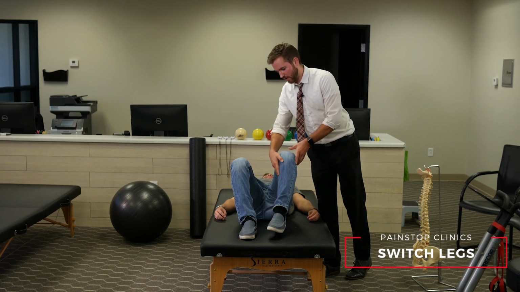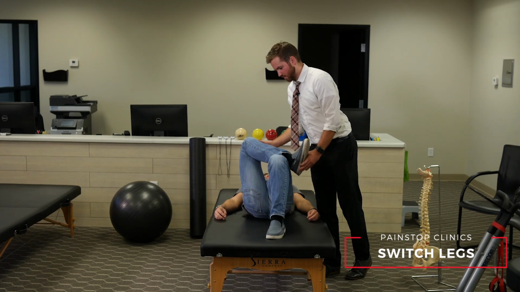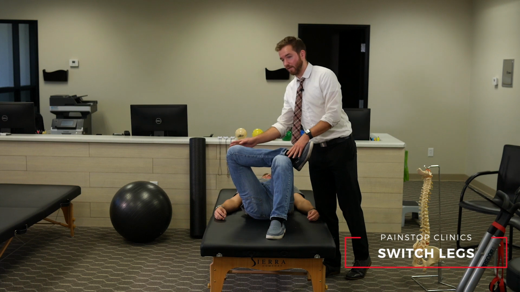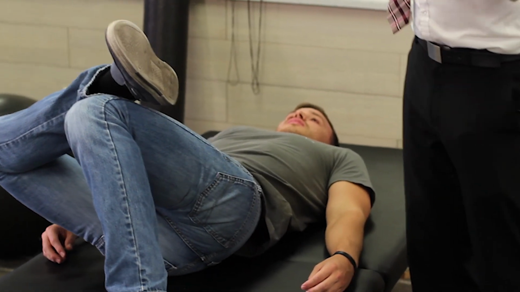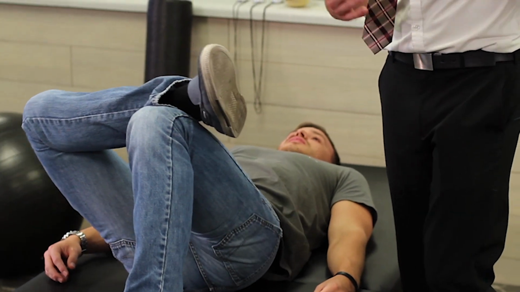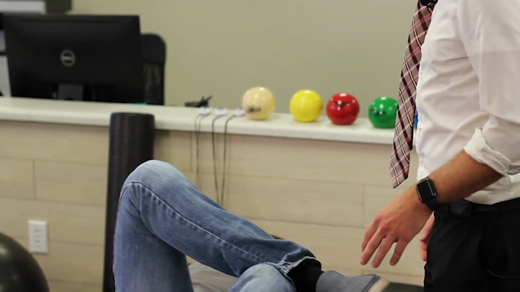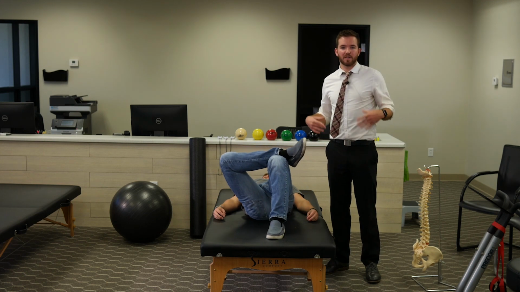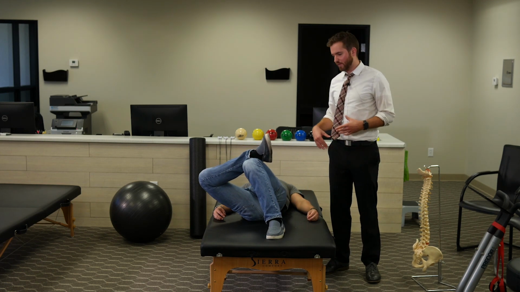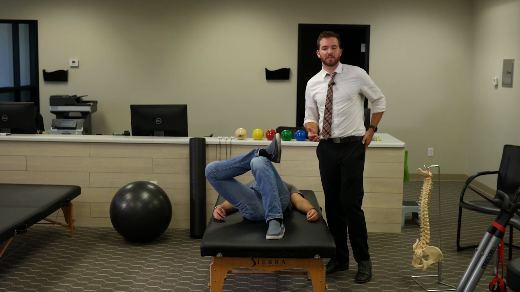So switching here, perfect. And for a little bit more aggressive stretch, he can even put some pressure through this knee here to increase the stretch as he's coming back and forth. So nice, slow, controlled, gently working the muscles that control that lumbopelvic complex, as well as getting a nice comfortable stretch through the back of the butt.